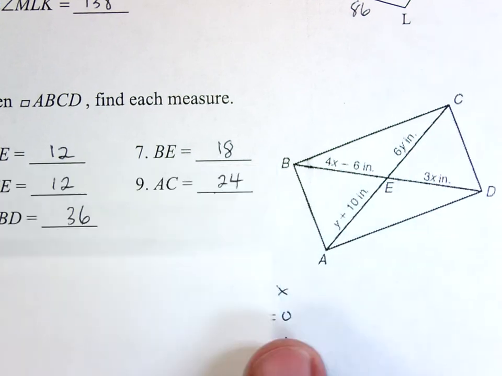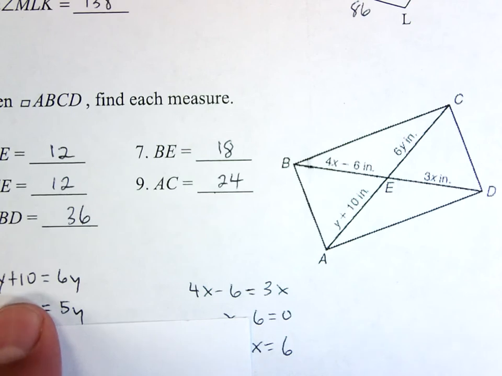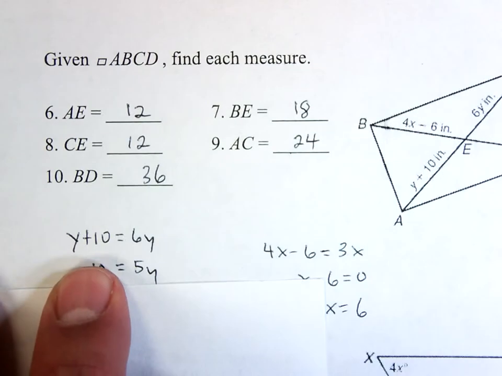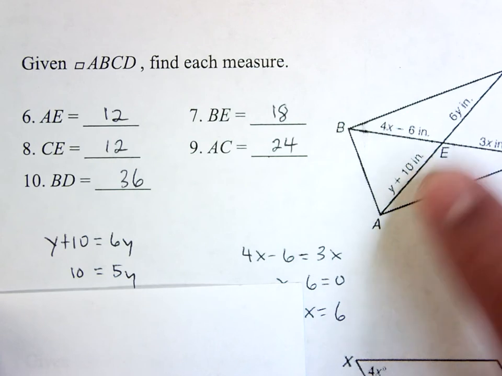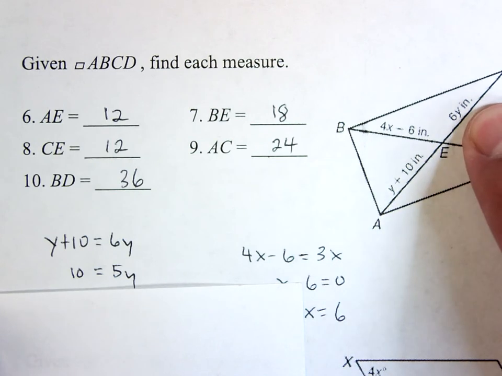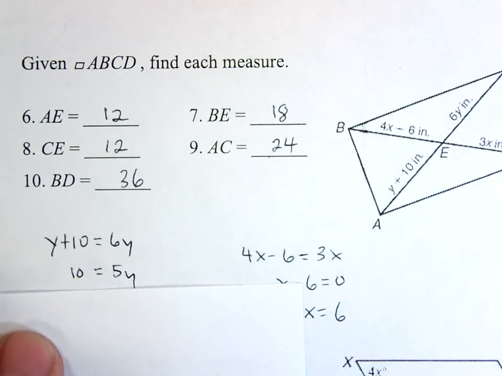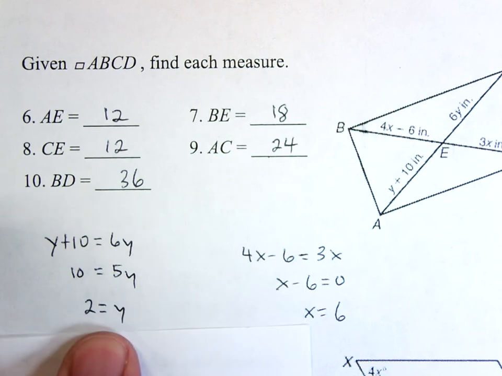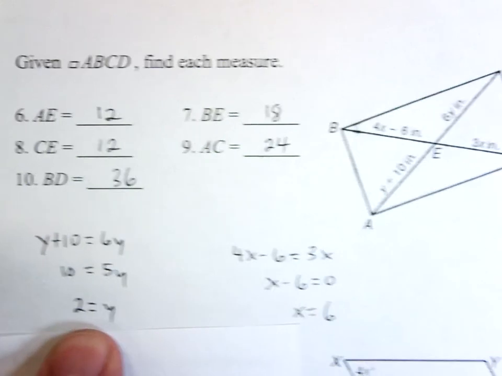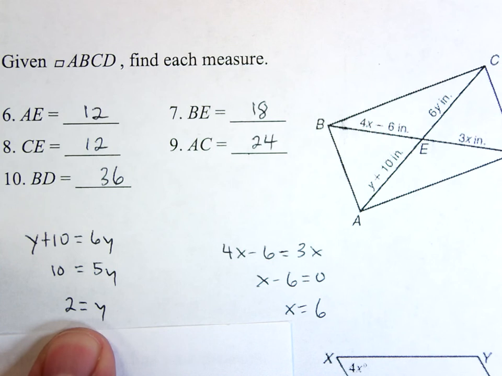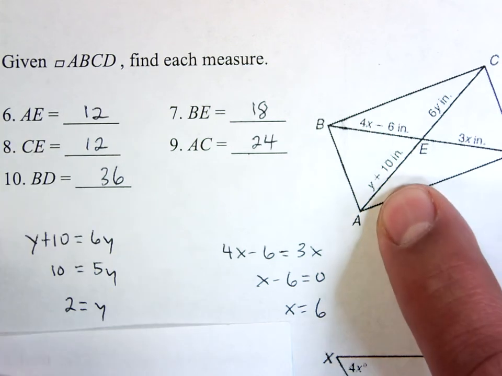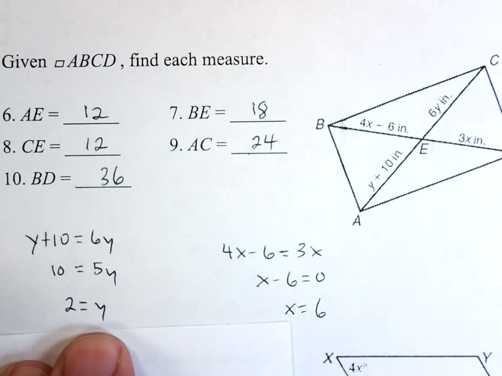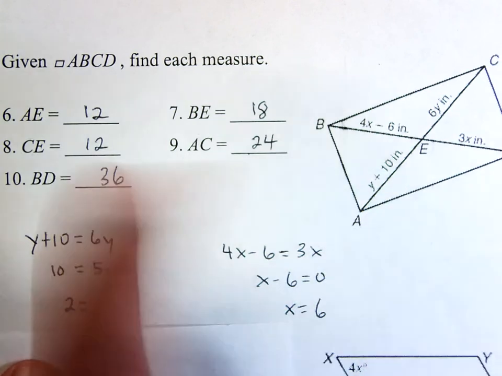So then I can go down here. Well, then y plus 10 must be equal to 6y, because AE must be equal to EC because they're bisected. Do a little bit of algebra, and I get that y is equal to 2. So once I get that y is equal to 2, it wants to know what AE is. Well, AE is just y plus 10, but I know from down here that y is 2. So 2 plus 10 gives me 12.